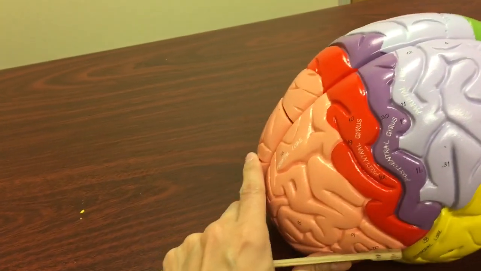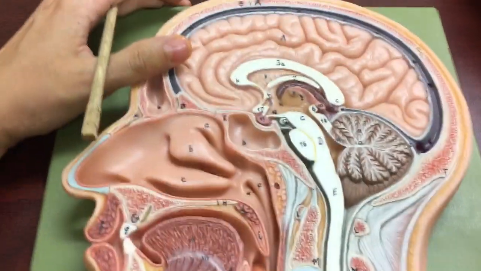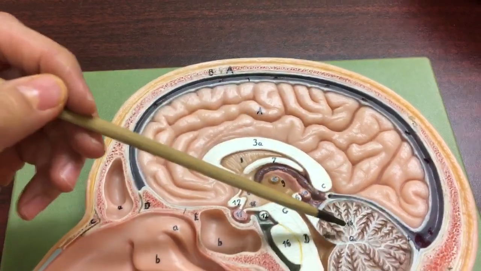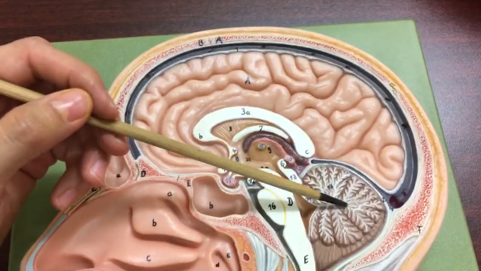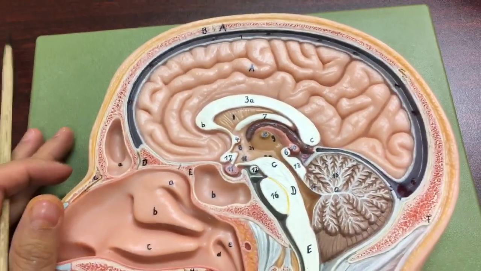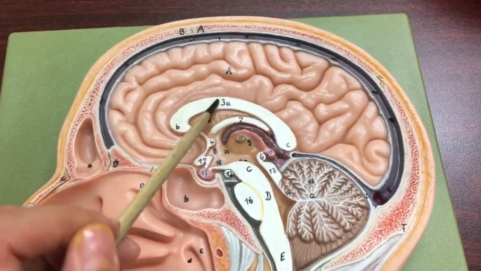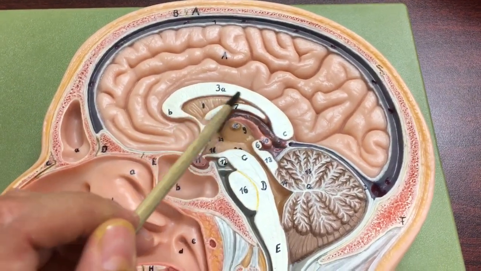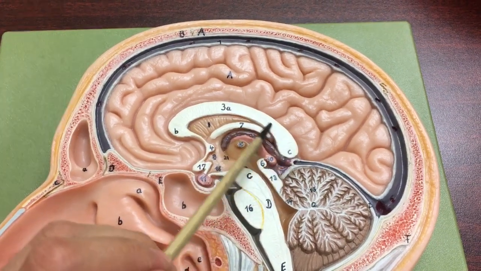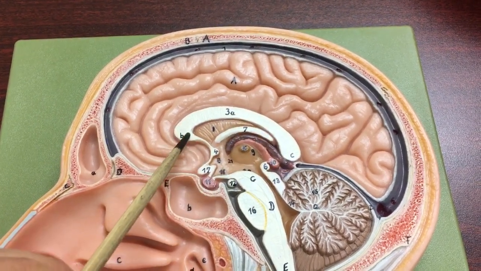Now let's look at what the brain would look like if we cut it in half. If we're looking at one half of the brain, again, you can see the cerebrum right here, the cerebellum, but it was cut in this case. You can see the gyri, the sulcus, the gyri. And we're also looking at some structures over here that we need to know. This one right here is the corpus callosum, this white structure. The primary function of the corpus callosum is to connect the two hemispheres of the brain and allow communication between them.